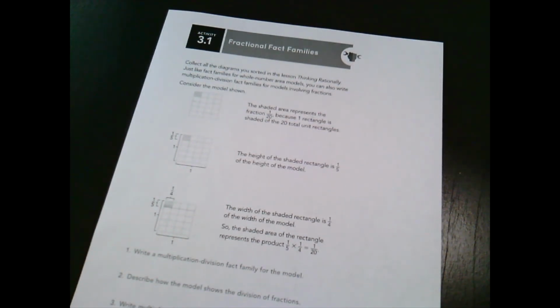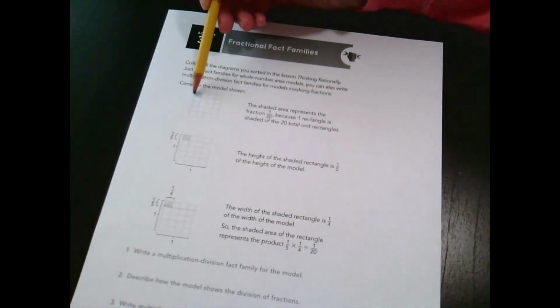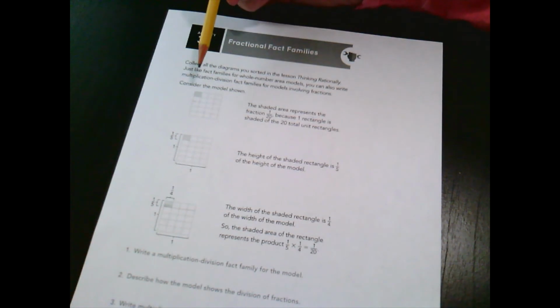So we already know the concept of multiplying two sides to get the total. But what happens when we have a fraction? So right here, we have one box shaded. If you count, how many boxes do we have on this side?